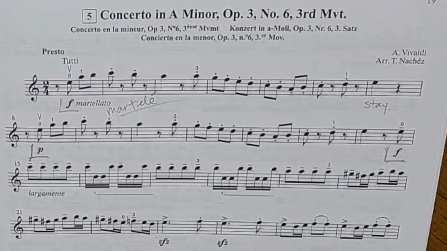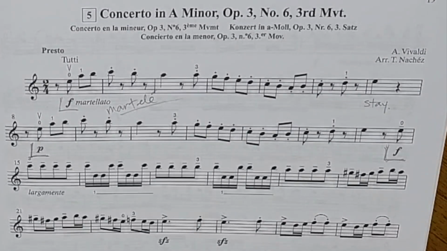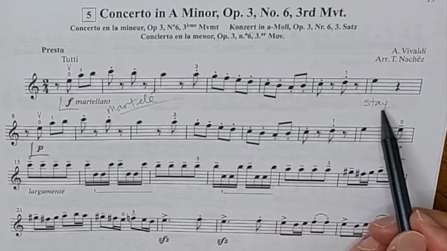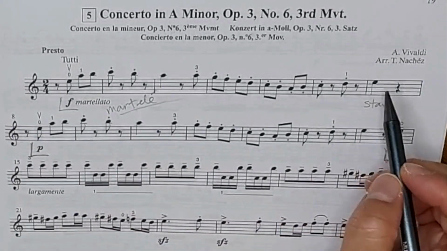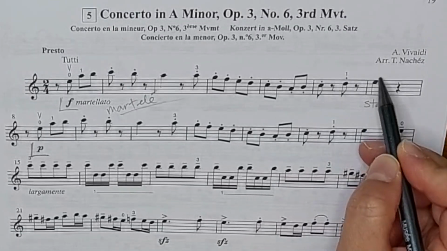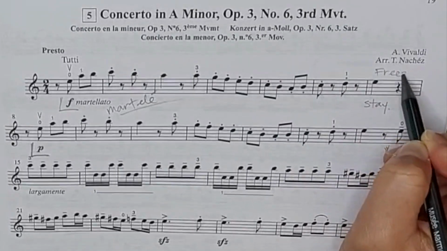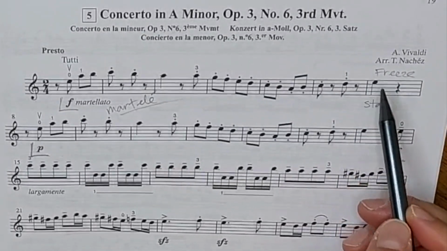Stay means a lot of things. It could mean you're not going to shift there. You're going to stay, your left hand in position. You could say stay meaning the bow stay. So you could say bow, or stay bow, or something like that. But so you're going to spend your bow here. Or you can say freeze. Freeze is another good one. But you need to put it right around there.